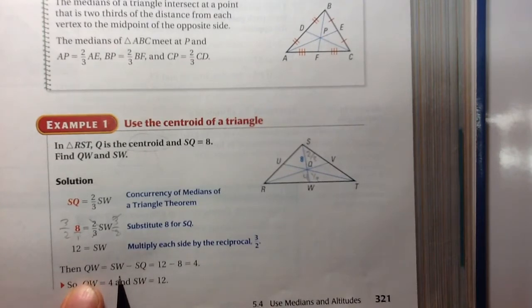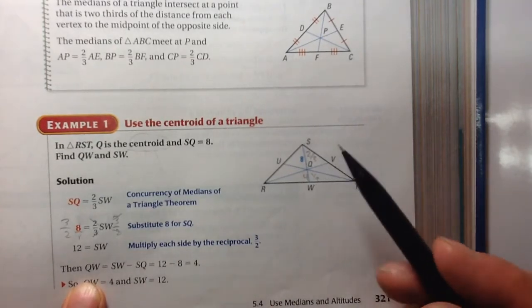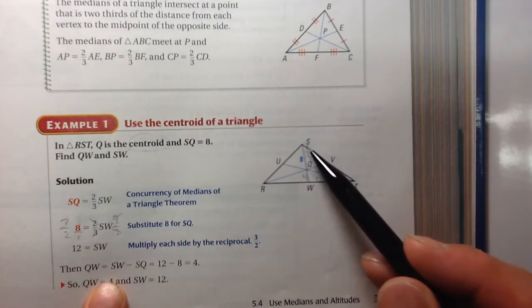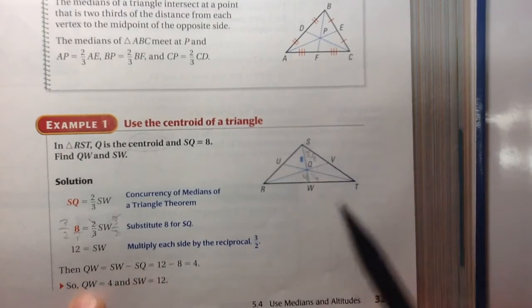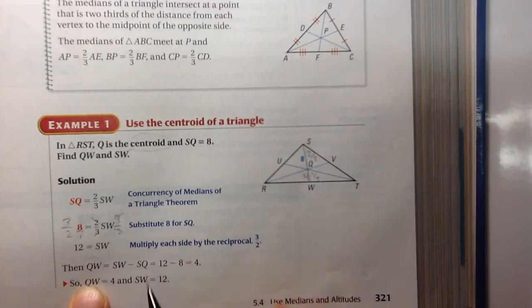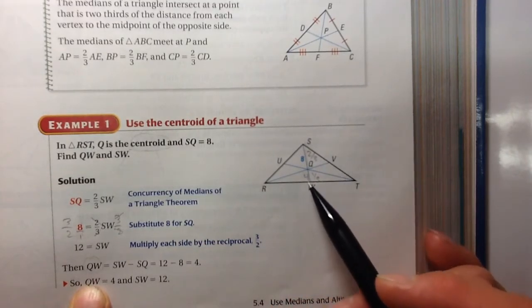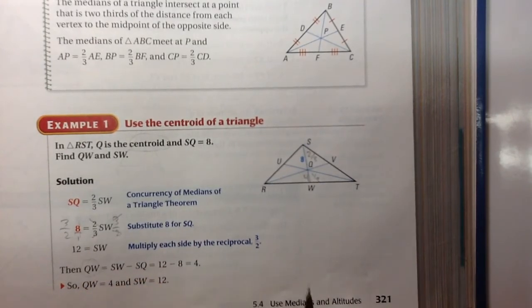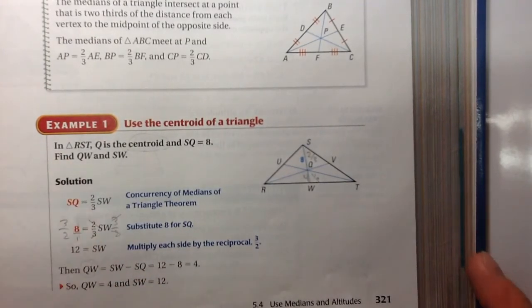And the way they did this here, they said that QW, this 1/3 part, is equal to the entire length minus the 2/3 part. You can say that. And then we're trying to find the QW. Are we? I guess so. That's fine. Oh, we just found it already ourselves. Okay, I got it. So there's a way to do it mathematically also. All right? I like my way better.